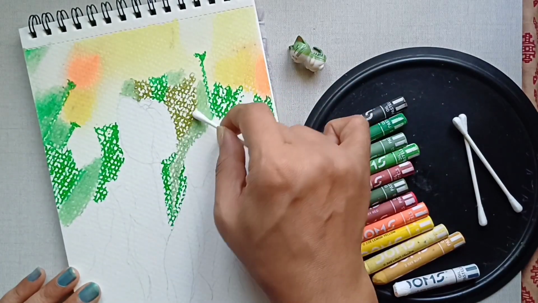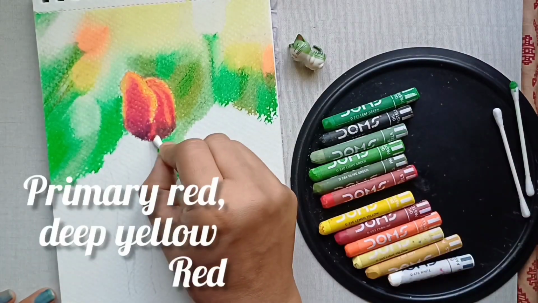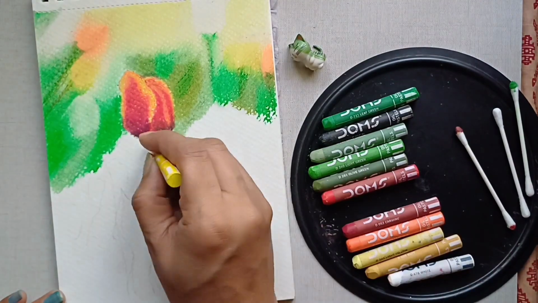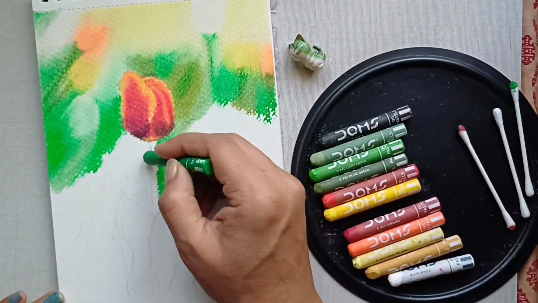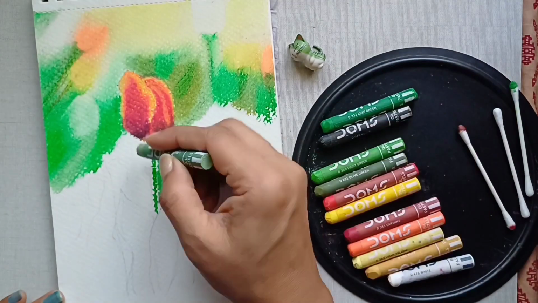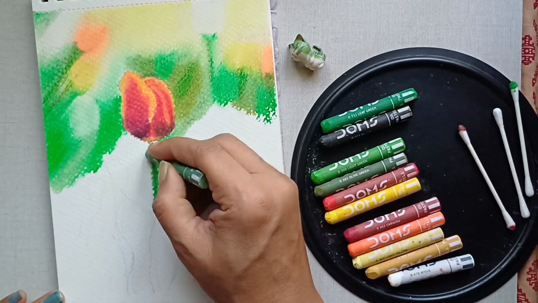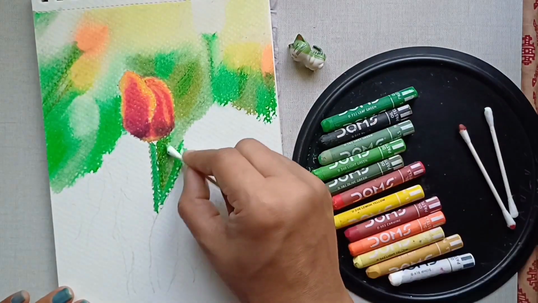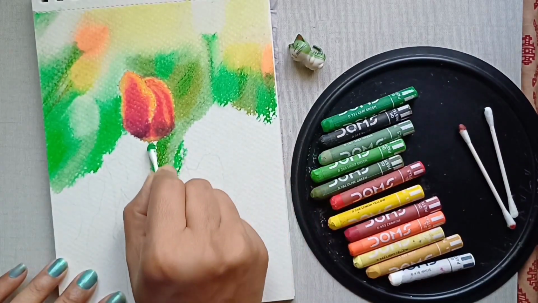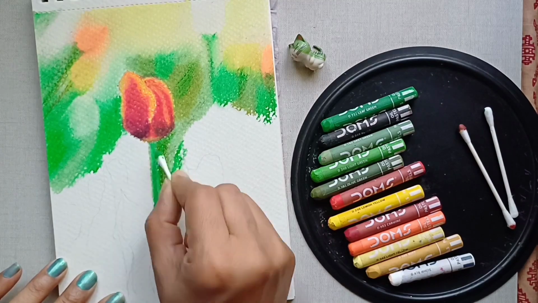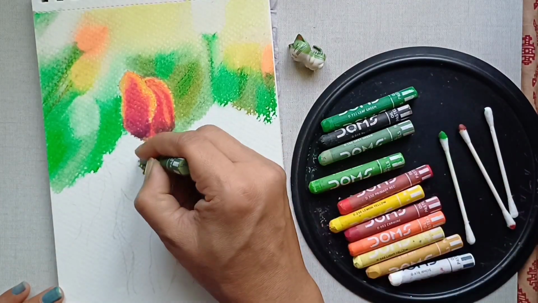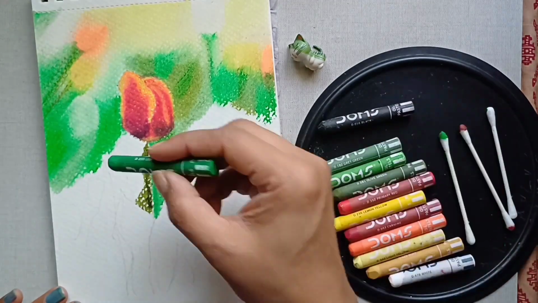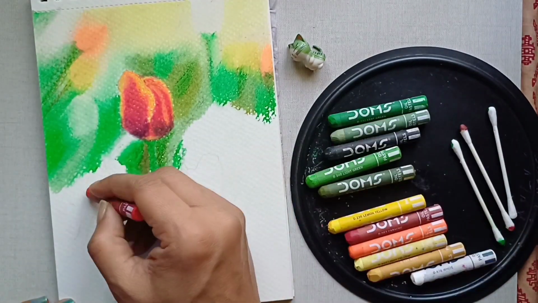So let's see. You can see now, I have only one flower, the tulip flower, in focus. But today our diagram is not about the flower, it's about the background. So my background is colorful, and the light is falling from the ends, and you can see the leaves are in black colors, not much defined.